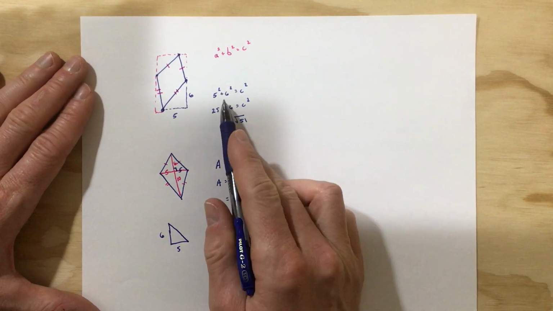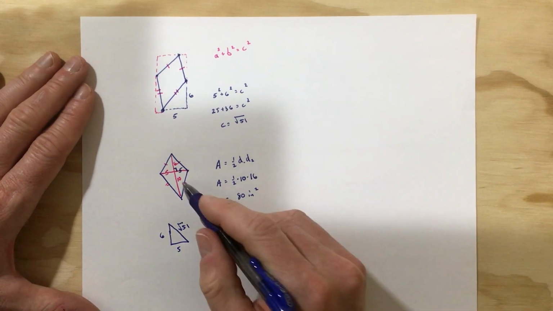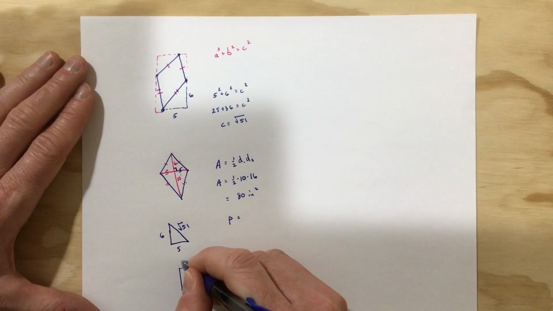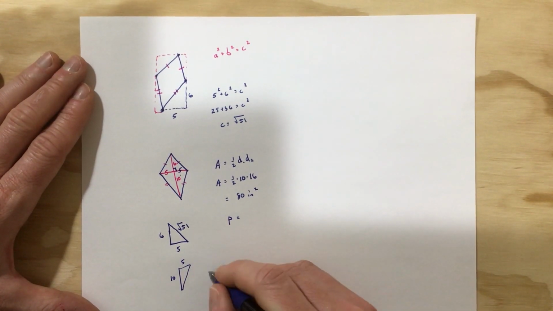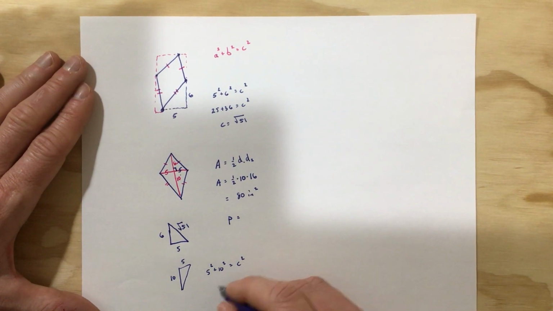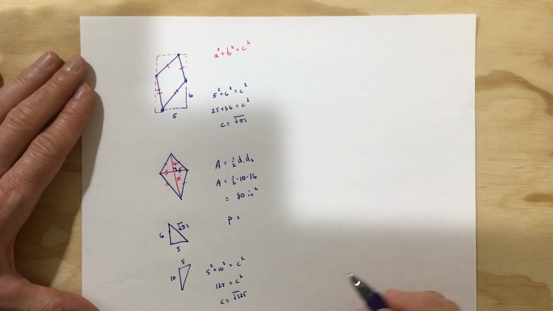And actually I just did 5 squared plus 6 squared up here, which is the square root of 51. And then I could do this triangle, which is 5 by 10. So I could do 5 squared plus 10 squared equals c squared, and that's 125 equals c squared. C equals the square root of 125.